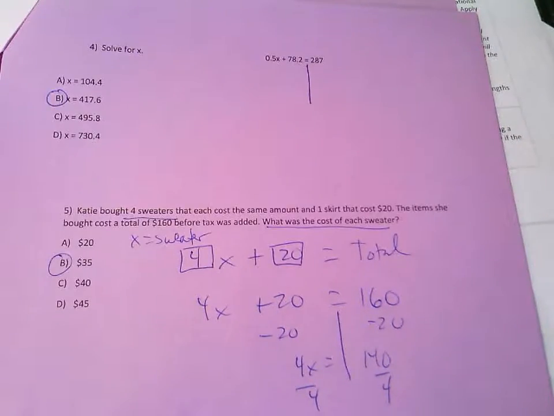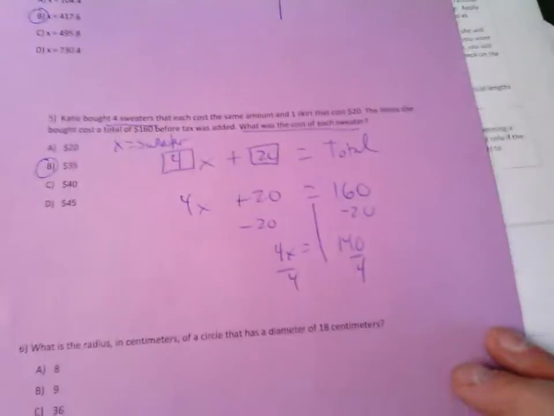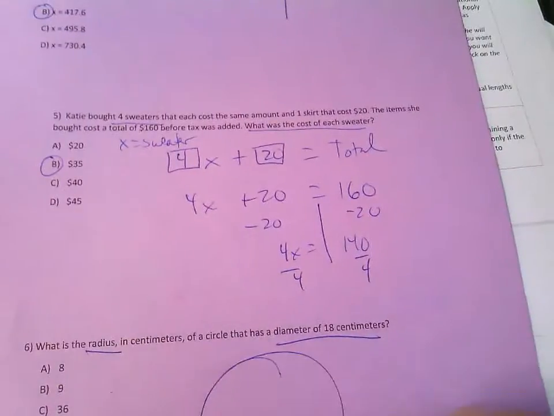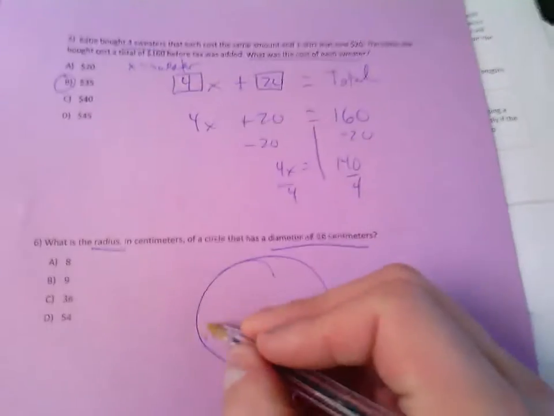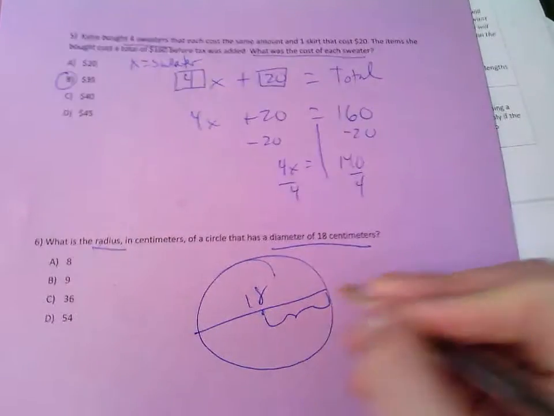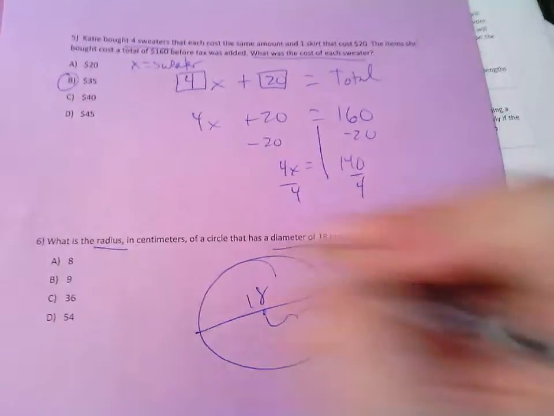I know I went pretty fast through that, but it's really just a repeat of problems we've done. All right. What is the radius in centimeters of a circle whose diameter is 18 centimeters? I don't mind drawing pictures for each one of these. So the diameter is the one that goes all the way across, 18. The radius is halfway. So you take 18 divided by 2, and you get 9.